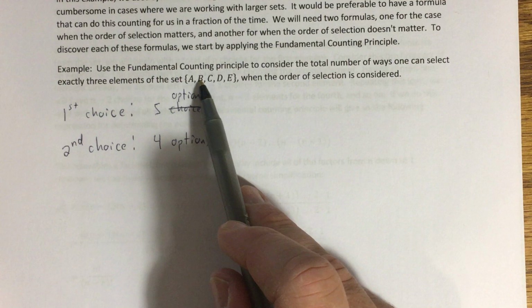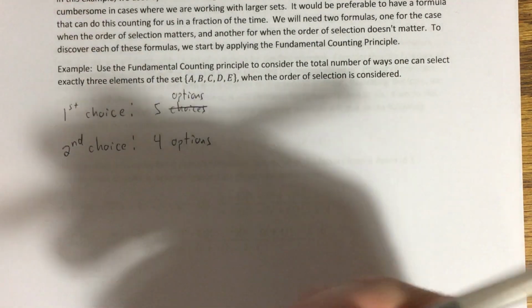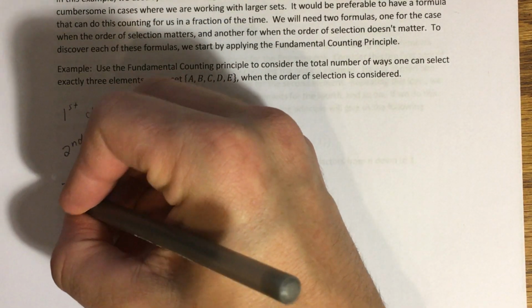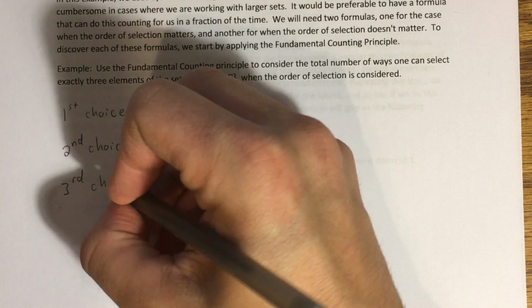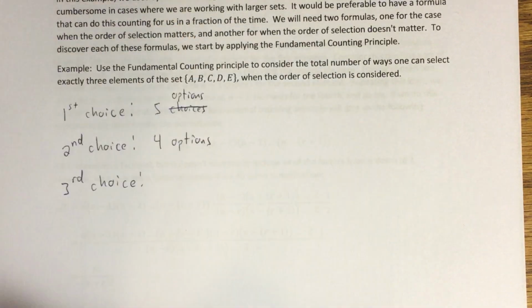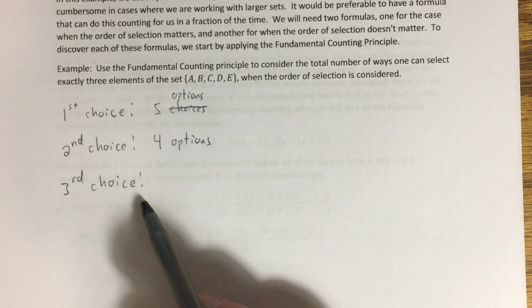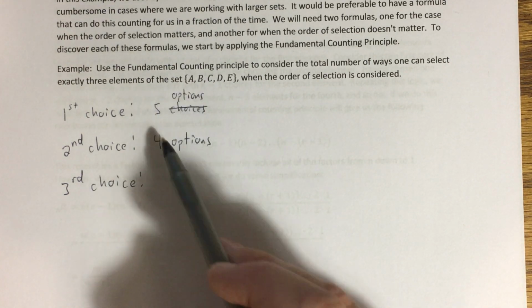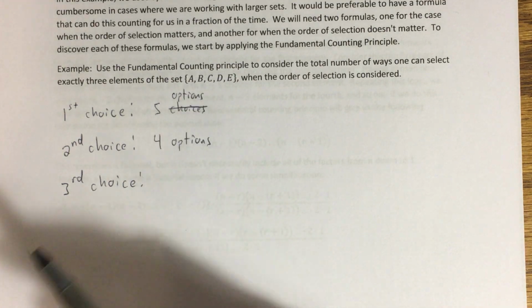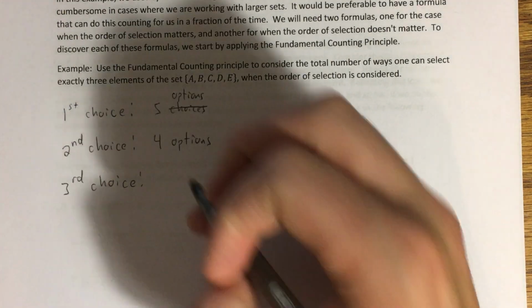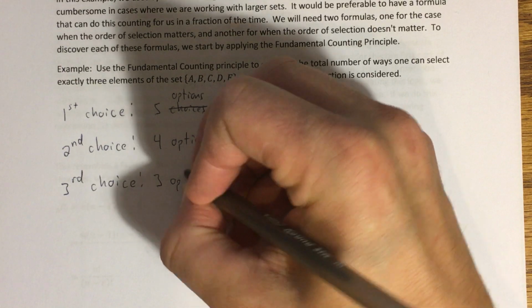That means there's 4 remaining to choose from for that second letter. Following that same logic, if I want to make my third choice, after I've selected 2 letters already, my third option is not going to allow me to use the 2 letters that I've already chosen. That leaves me with 3 remaining options.